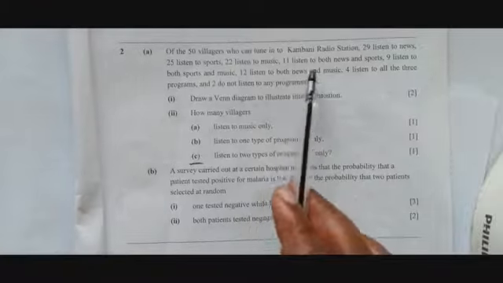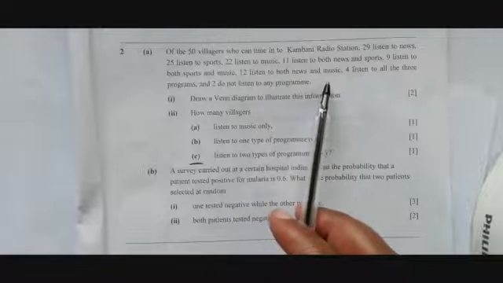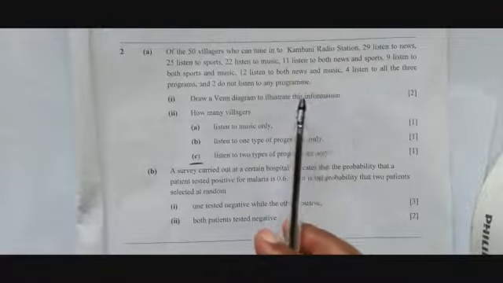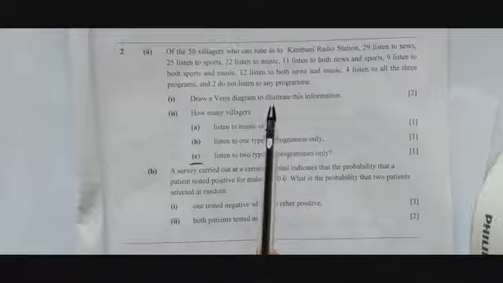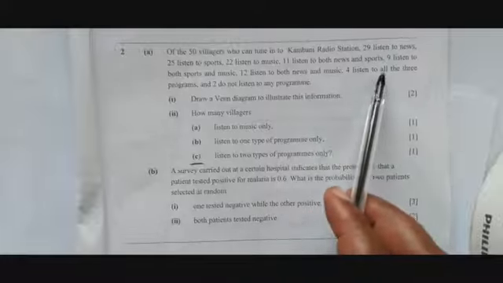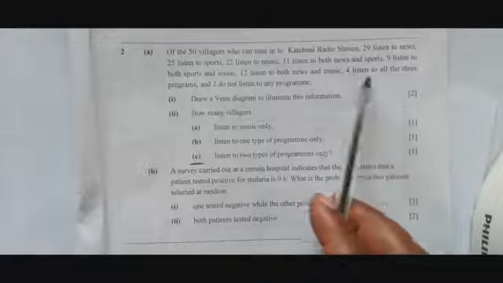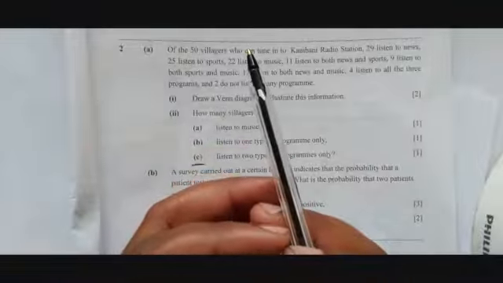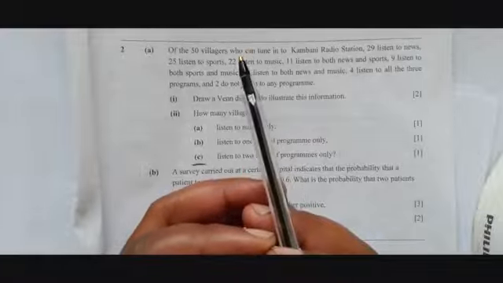Now, we have 3 programs here. So the 3 programs represent the 3 sets. Alright? Now, whether the 3 sets will intersect or not, that depends on the information that we've been given. Now, look at this one. They're saying 4 listen to all the 3 programs. It means there's an intersection set. Alright? So we are going to draw sets that are joined.